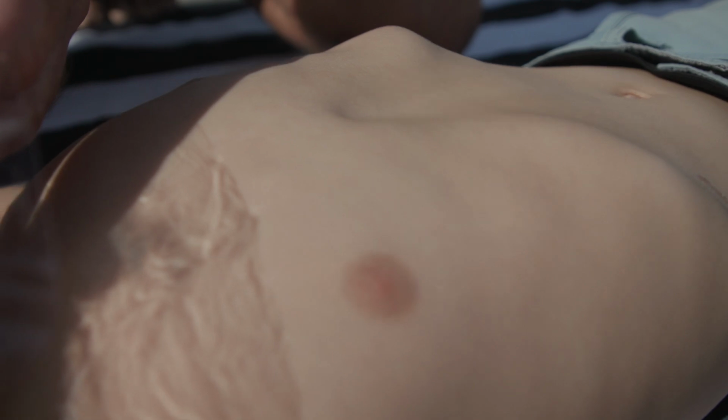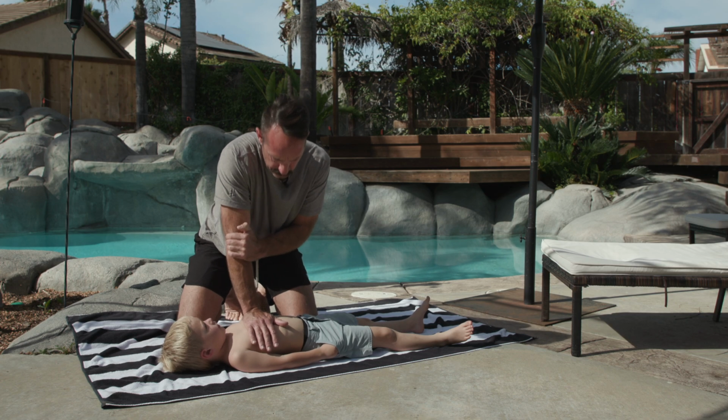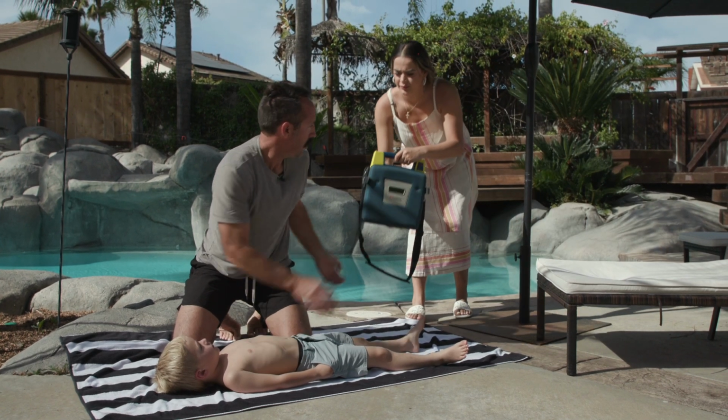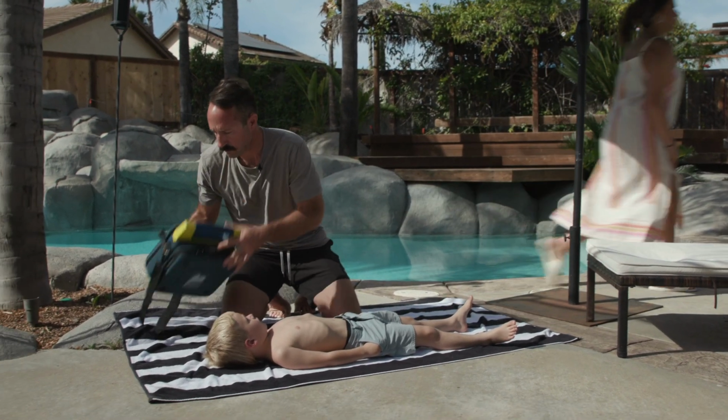Continue to perform 30 compressions, followed by 2 breaths until EMS arrives, an AED arrives, or the victim shows signs of life. Once the AED arrives, immediately place it into operation.